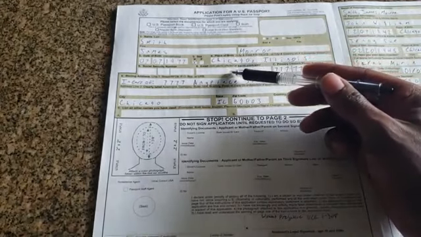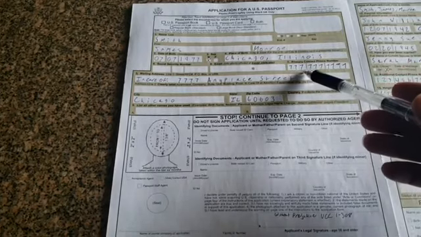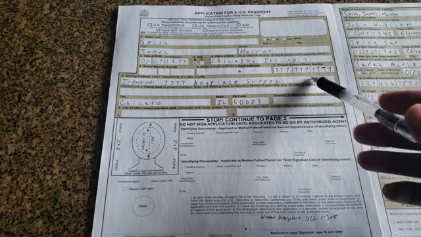Email, I never really put my email down. If you want to put your email down, then that's on you. I'm not going to knock it, but I didn't do it. Put your main phone number right here, your cell phone number, whatever the case is. I know people don't have house phones like that anymore, but.